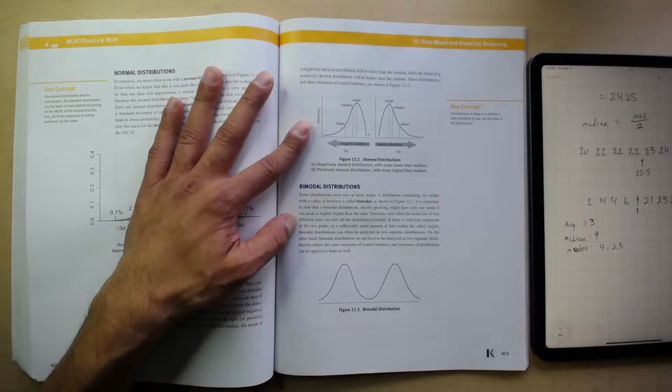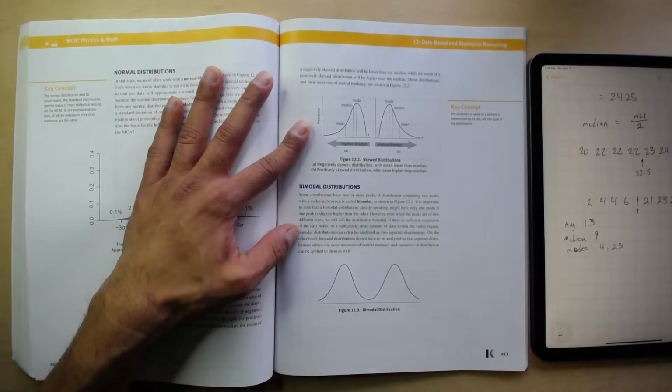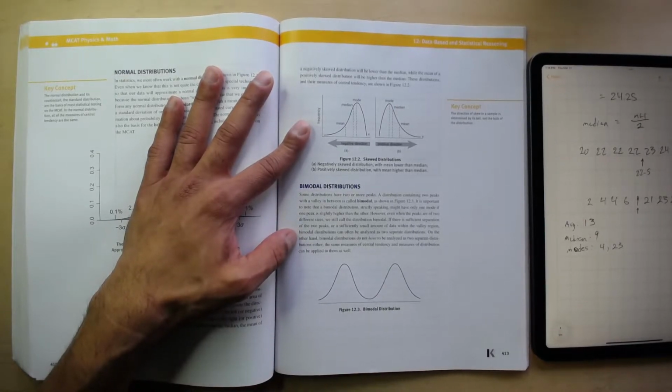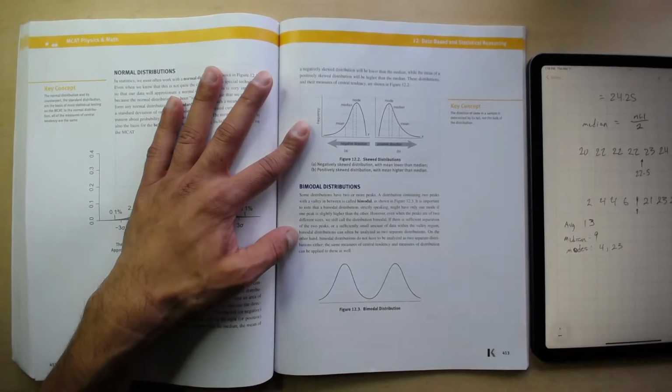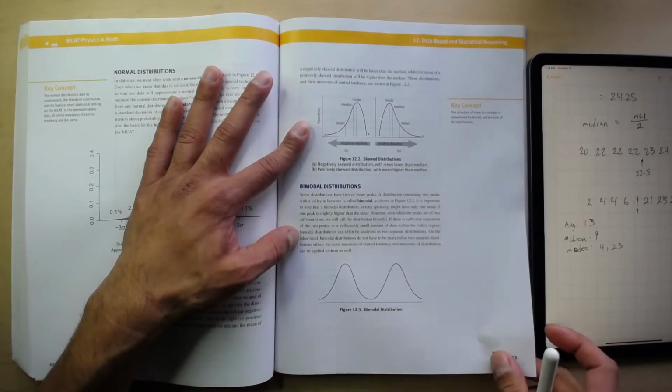If there is sufficient separation of the two peaks or a sufficiently small amount of data within the value region, bimodal distributions can often be analyzed as two separate distributions. On the other hand, bimodal distributions do not have to be analyzed as two separate distributions either. The same measures of central tendency and measures of distribution can be applied to them as well.